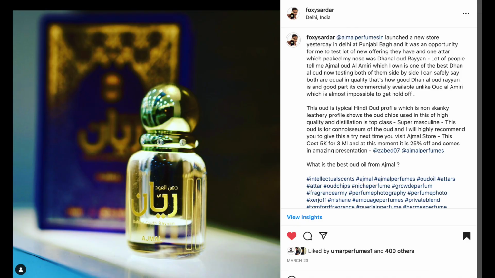But their middle level and higher level oud oils, especially Oud Al Amiri, there was Riyan which I tried, very good oud oil in my opinion, and good value for money also. It's commercially available, so it's easier for you to try. In fact, one of the first times I tried oud was at House of Ajmal also.